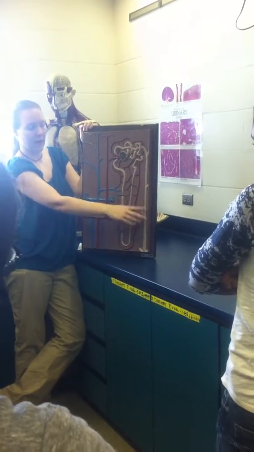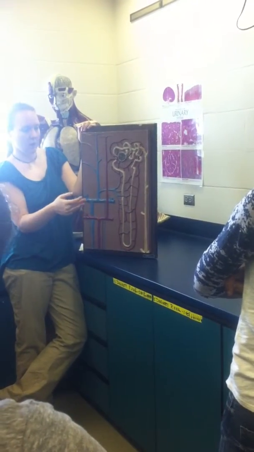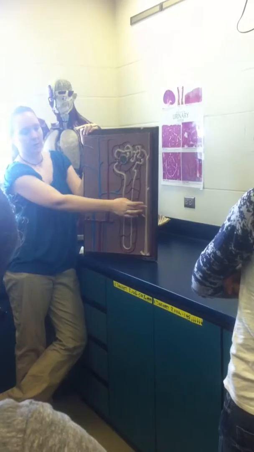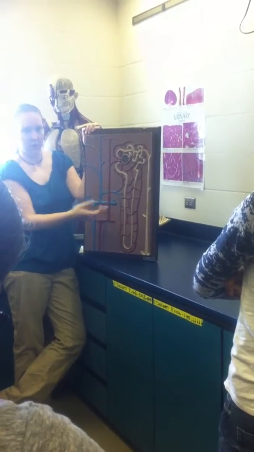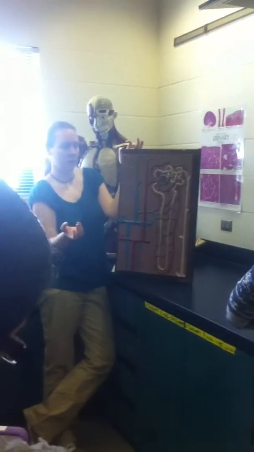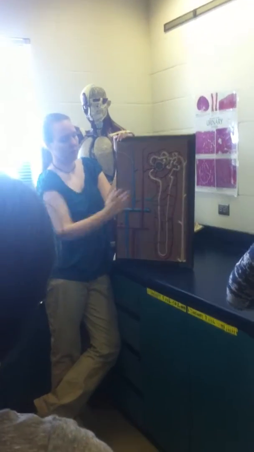So this is kind of like the last stage. This has a little bit of water reabsorption as well, but it pretty much is just taking the urine to be taken to the bladder. So that's the collecting duct.